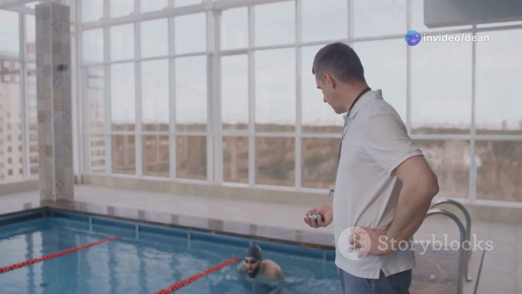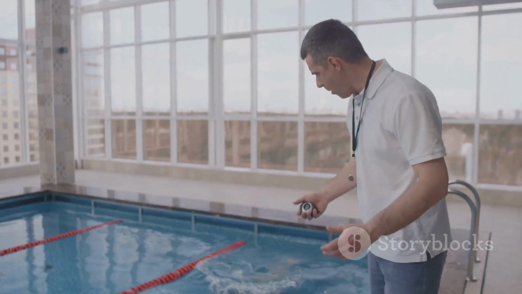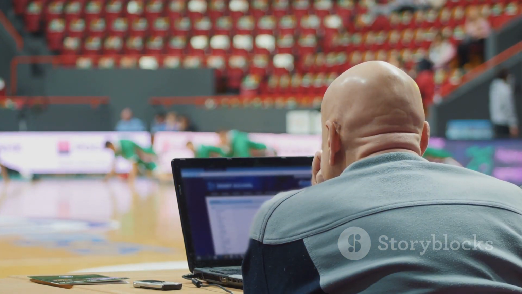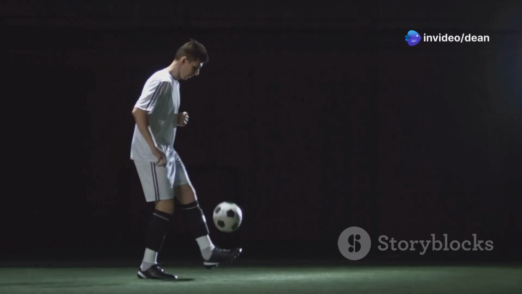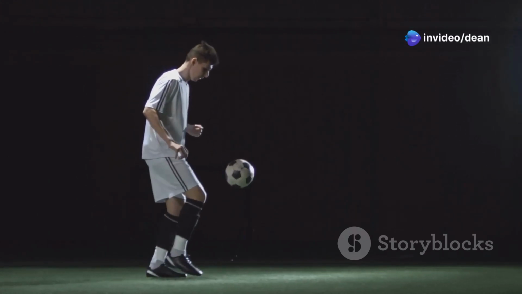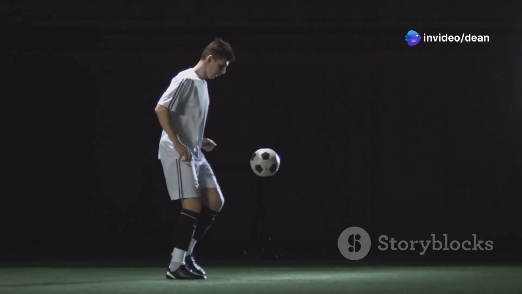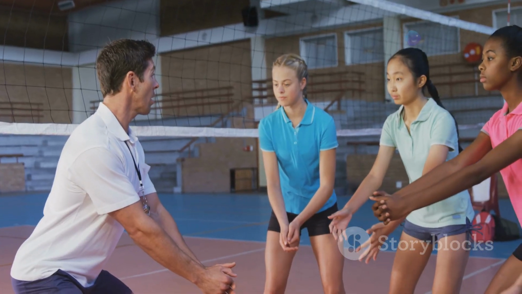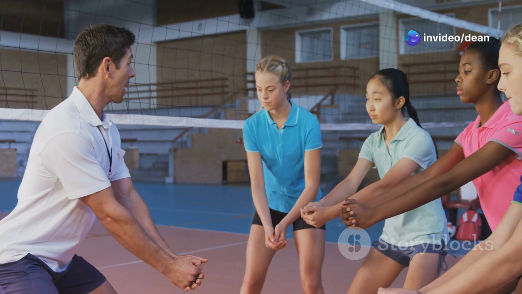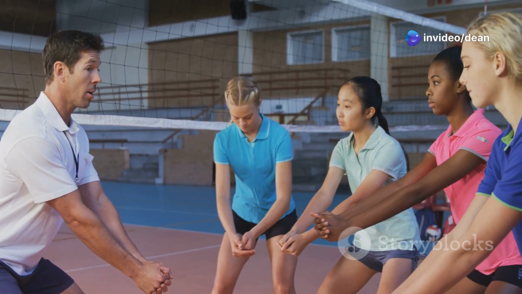Observation requires carefully watching the learner perform the skill. This can involve using video analysis or simply observing with a keen eye. The focus is on identifying any deviations from the ideal technique. Evaluation involves analyzing the observations made. Coaches determine the cause of any errors in performance. This might involve considering factors such as timing, coordination, and body positioning.